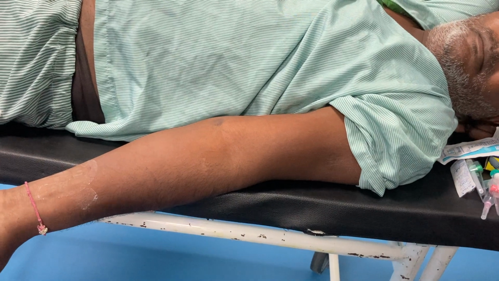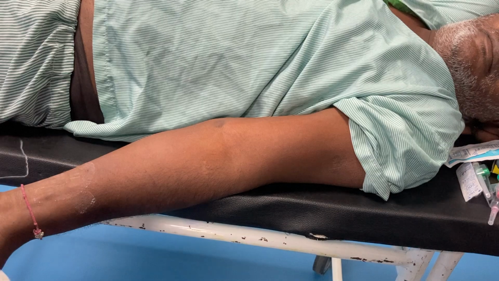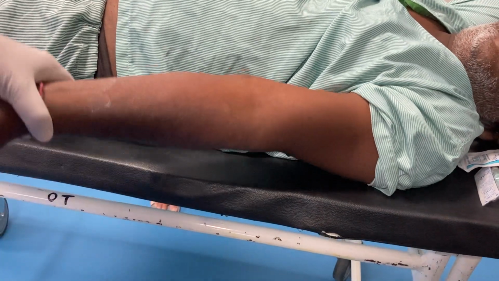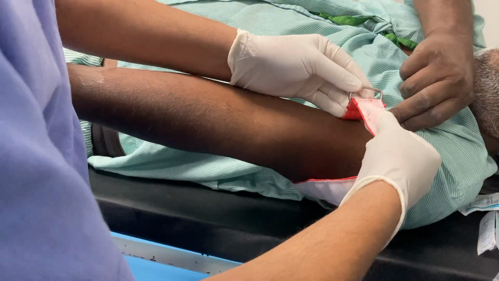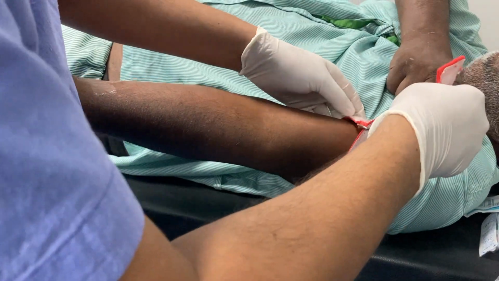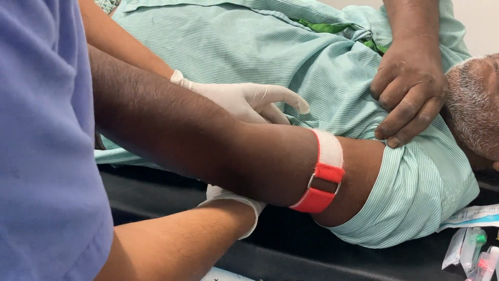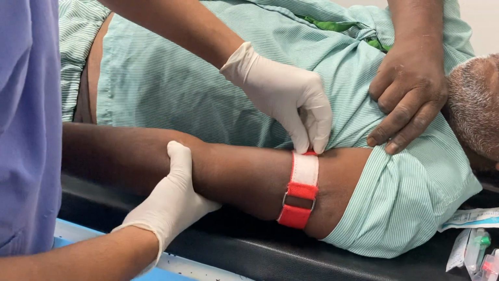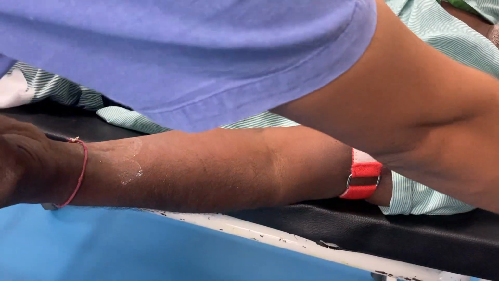Okay, now in this patient we are going to perform the USG guided IV cannulation. So first we have to apply the tourniquet. So I have applied the tourniquet, and next step is aseptic precautions.